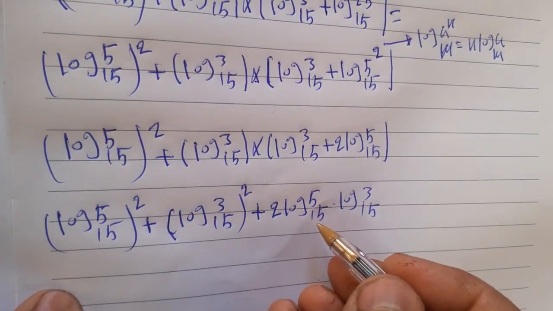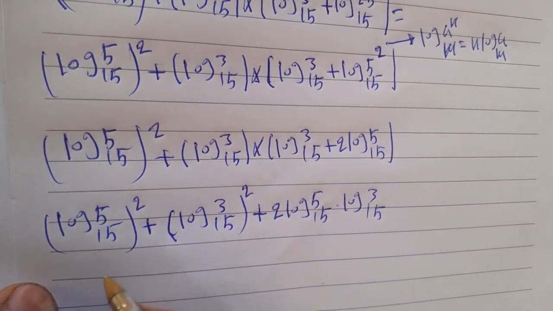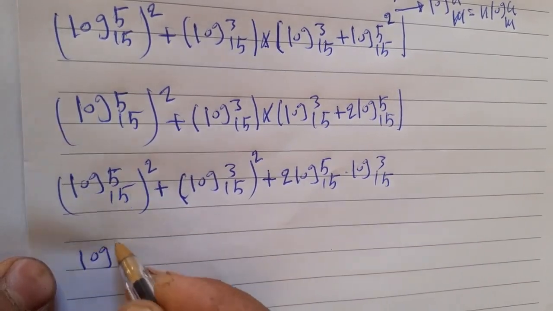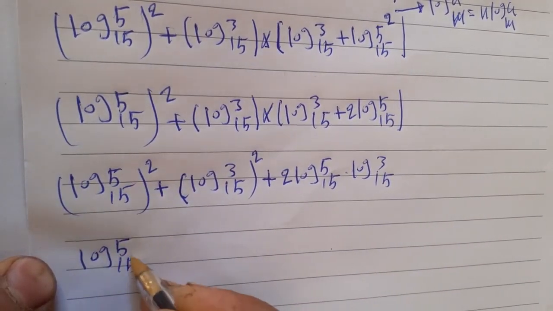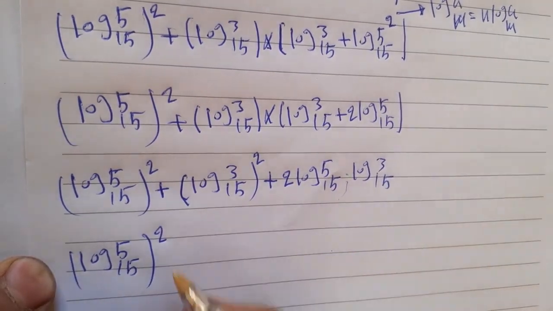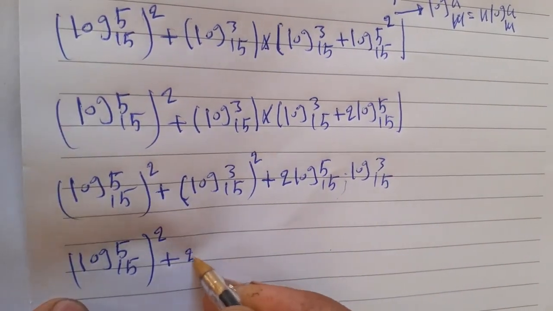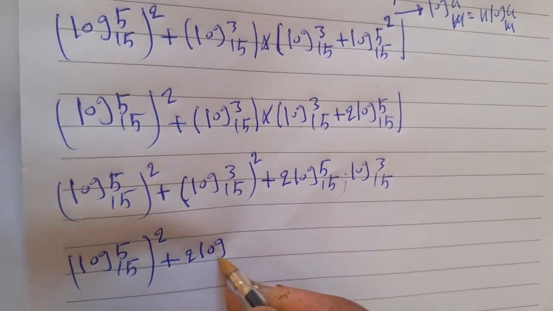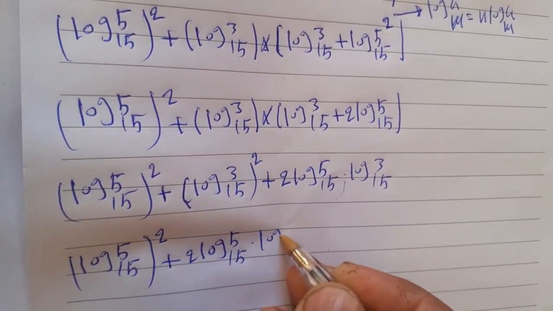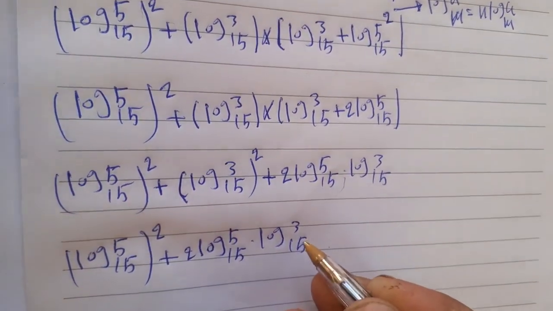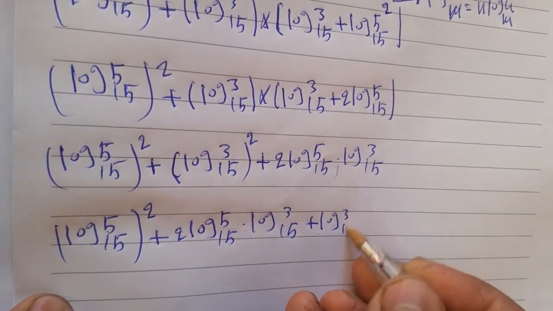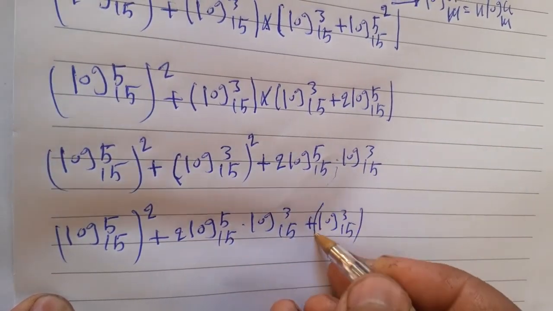Now let's organize this. Log 5 base 15 squared, plus 2 log 5 base 15 times log 3 base 15, plus log 3 base 15 squared.